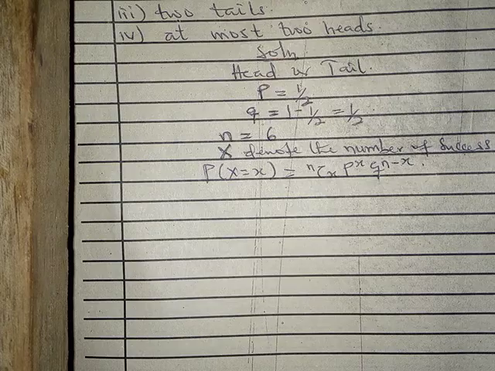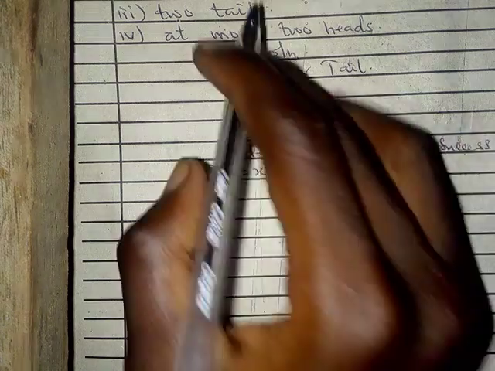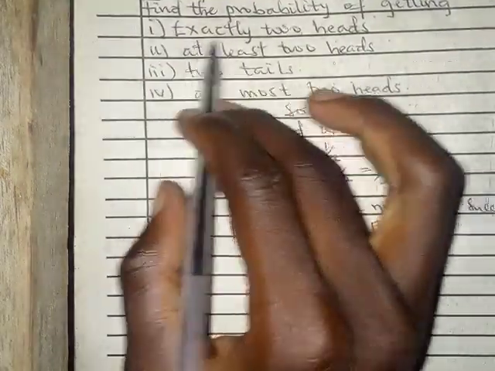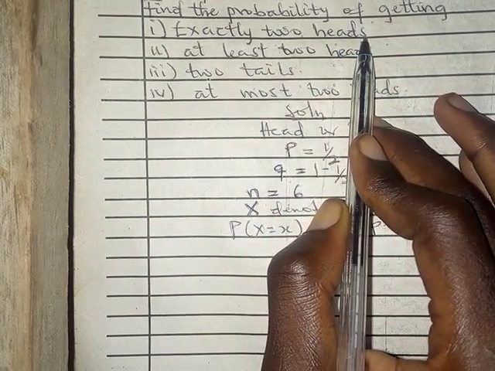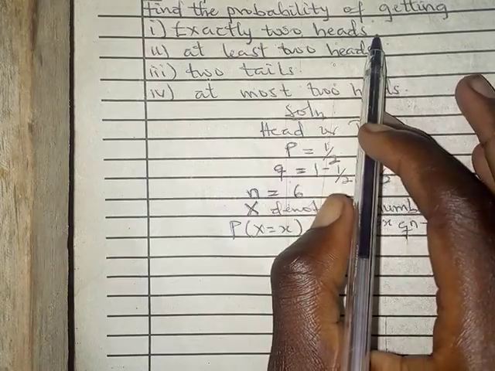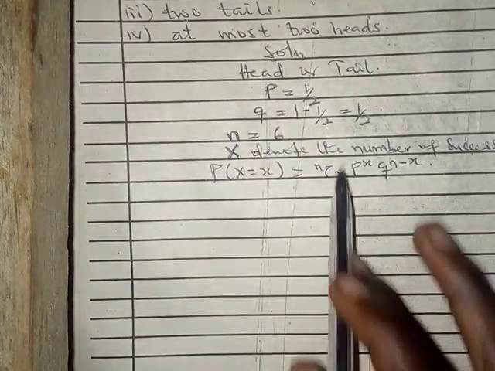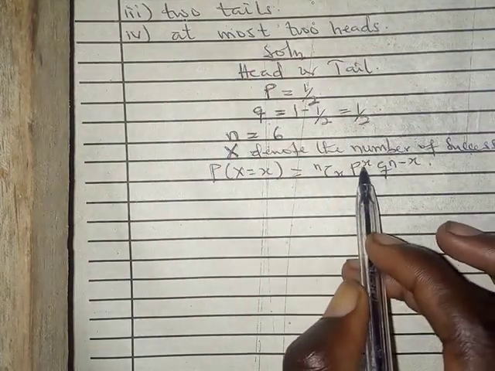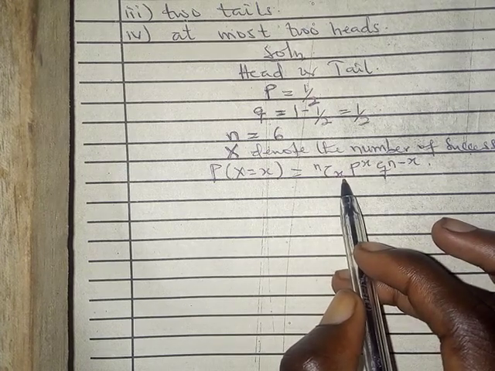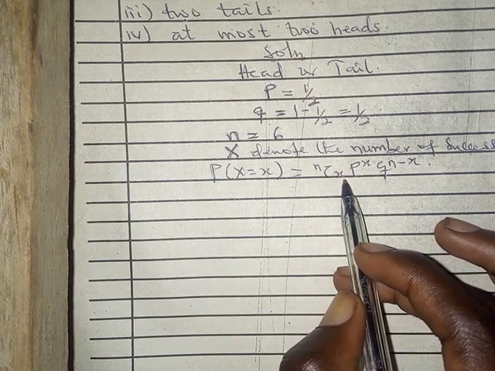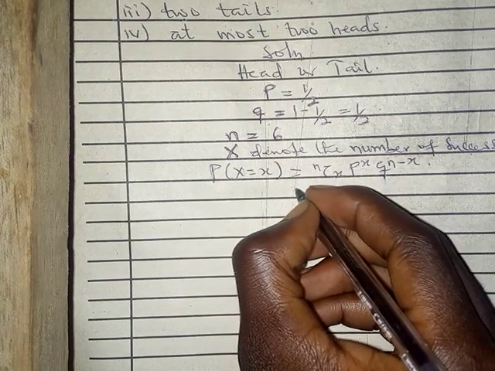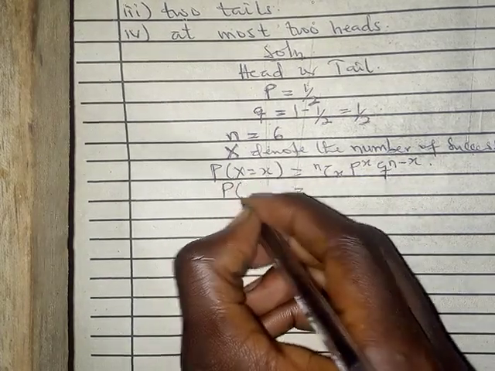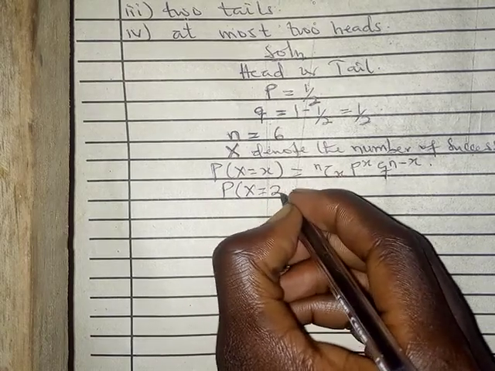Alright, so if we are to work for exactly 2 heads, that means exactly 2 successes. If we have exactly 2 heads, then our x must be 2. So we are going to get P of x equals 2.